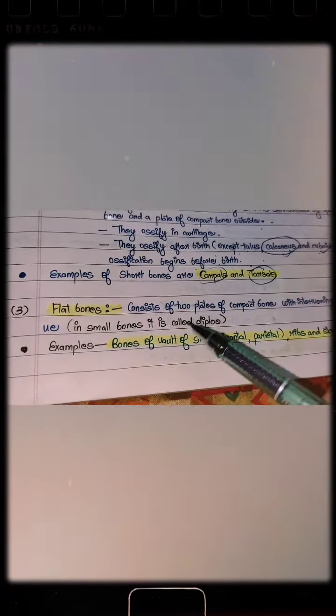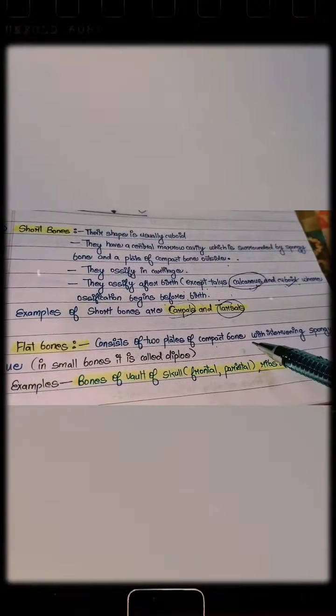Now coming to flat bone. What happens in the flat bone? It consists of two plates of compact bone with the intervening spongy tissue.